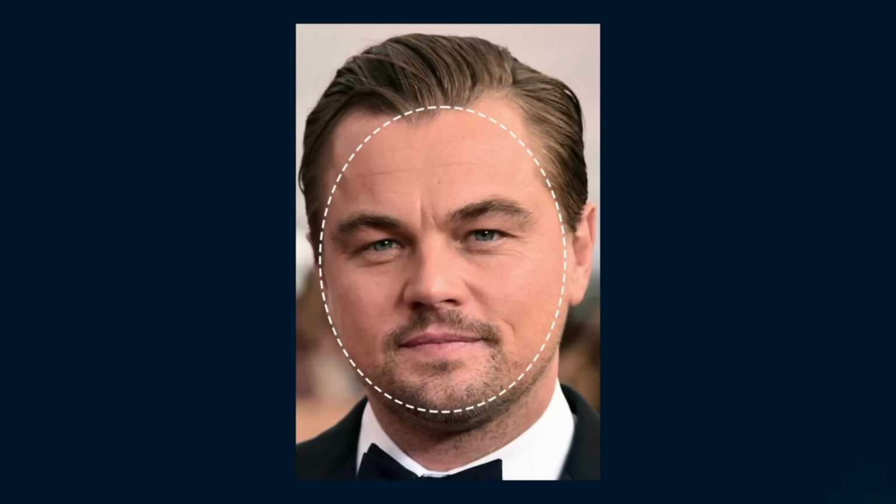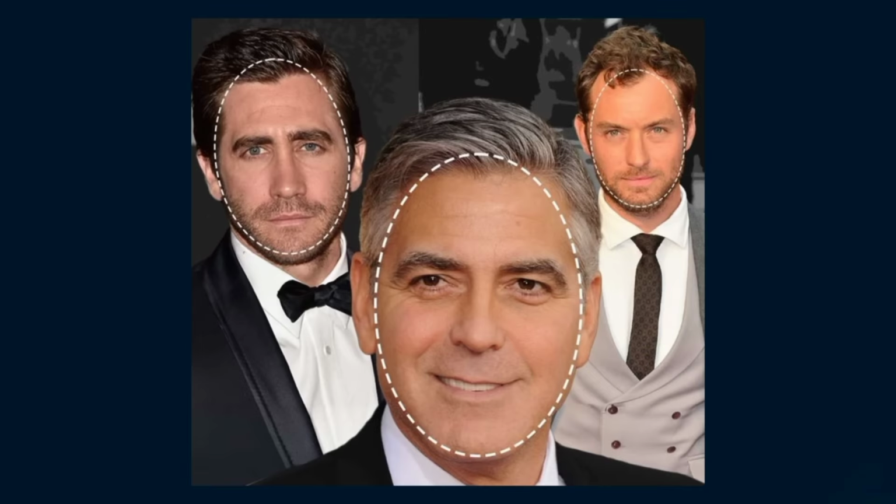Round: width and length are almost the same, and the chin is round. Square: all measurements are roughly equal, and you have a very defined, angular jawline. Rectangle, or oblong: your face is much longer than it is wide, with straight, parallel sides. Heart-shaped: you have a broad forehead and narrow, pointy chin. Diamond: cheekbones are the widest part, with a narrower forehead and chin.